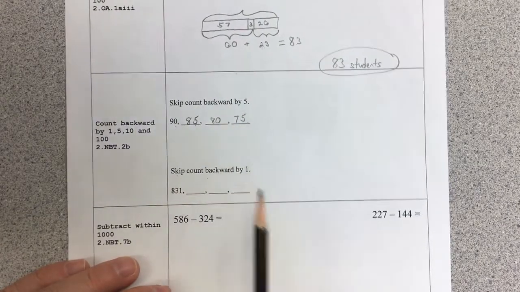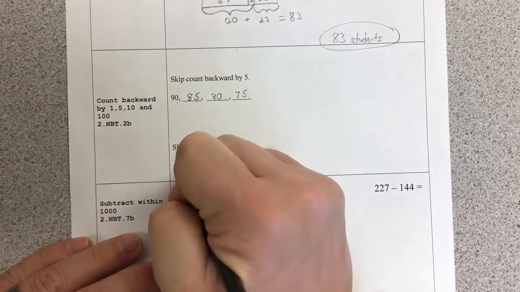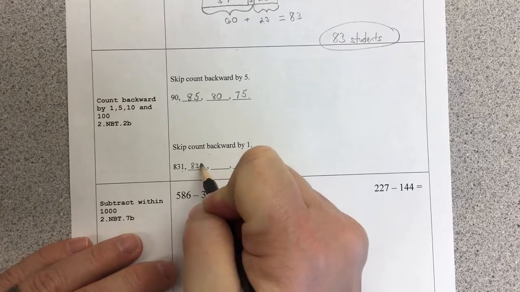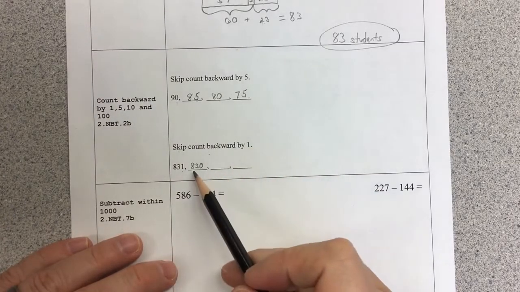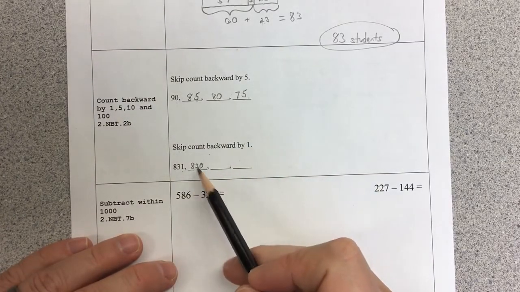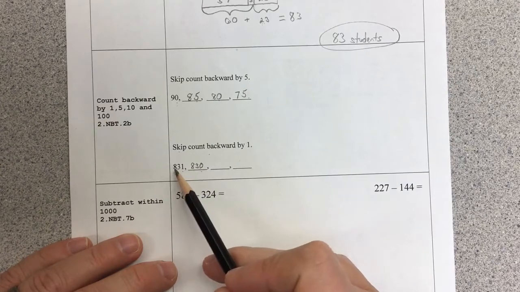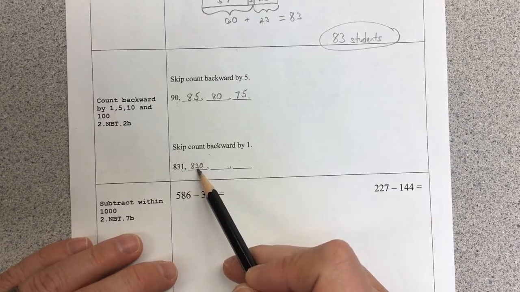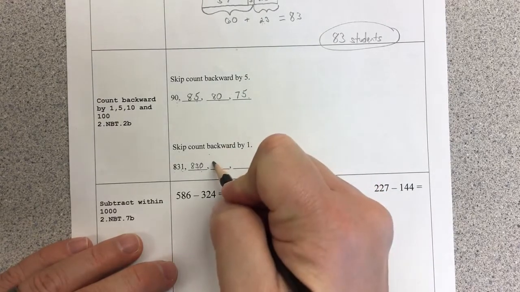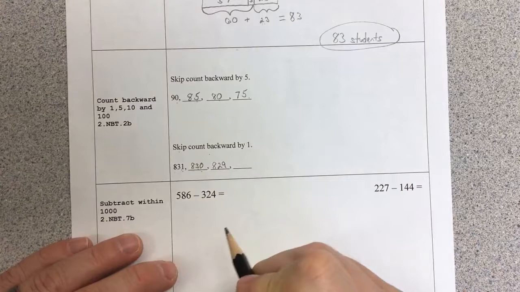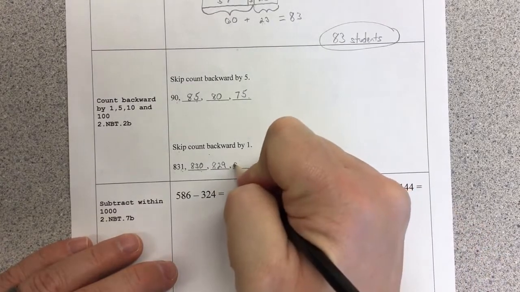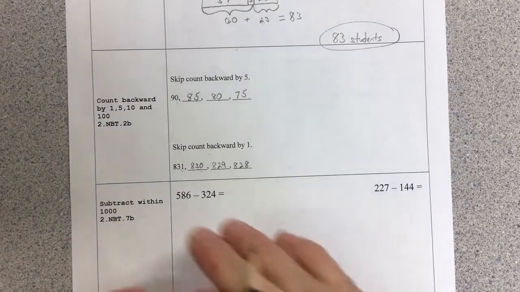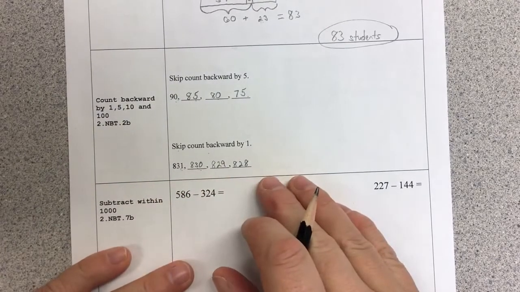Skip count backward by 1. So I have 831. So I take that 1 away. Now if I think of this as 800s and 31 ones, 800s and 31 ones, minus 1 is 30 ones. Minus 1 is 29 ones. Minus 1 is 28 ones. So that's how I can use unit form to skip count backward quickly.